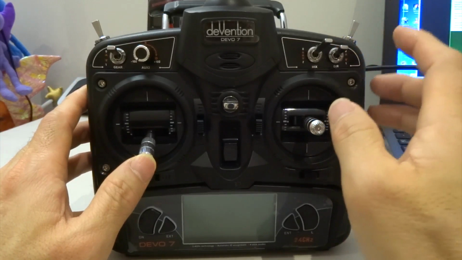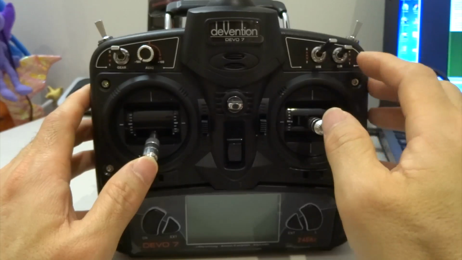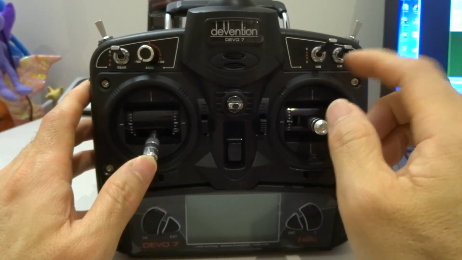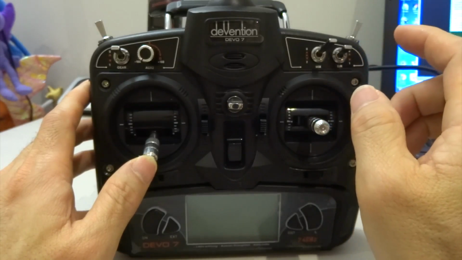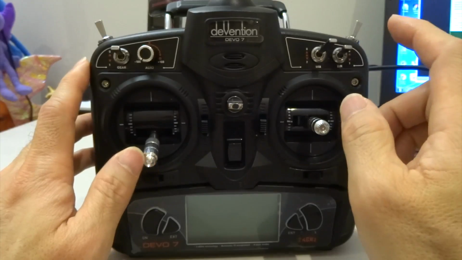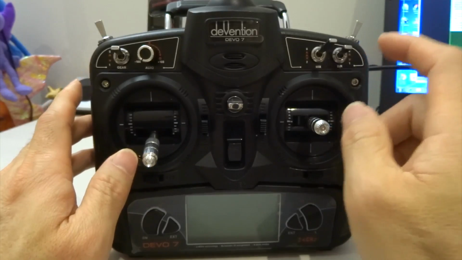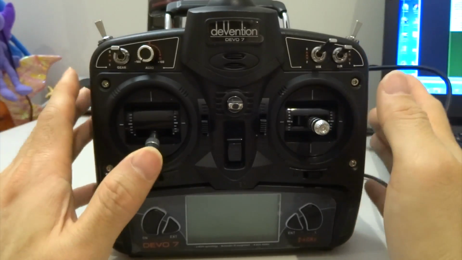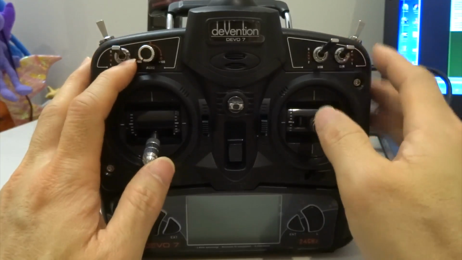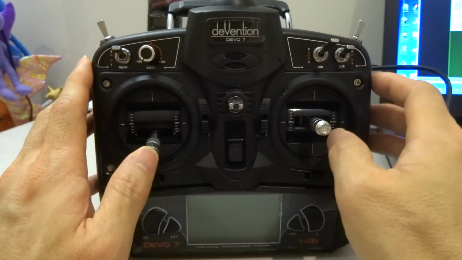And with Deviation, it's the same thing, because you need to go to the mixer and then you set the switches first. Once you set the switches, then it automatically assigns to a channel. So same concept with this one. The switches are all set up. All you need to do is assign them to a channel.